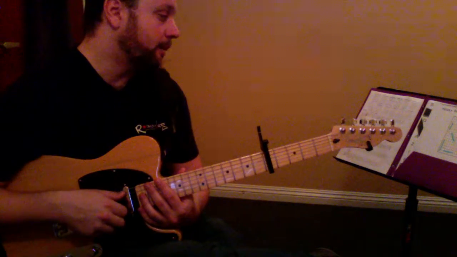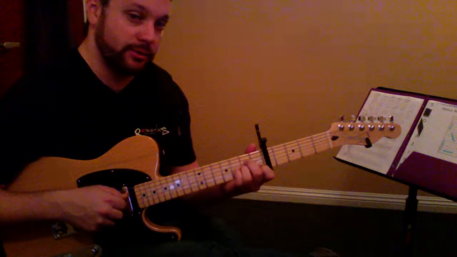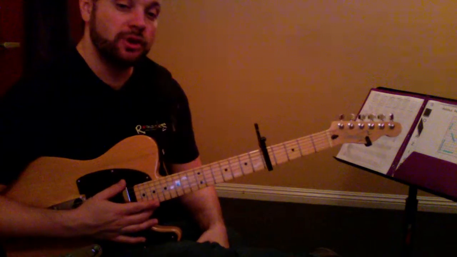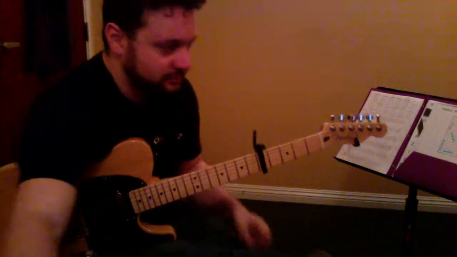So that's the cheat sheet on how to get through all these chord changes, okay? So practice up, right?